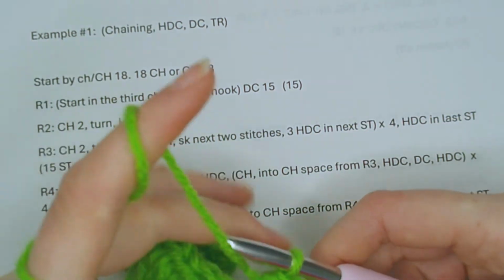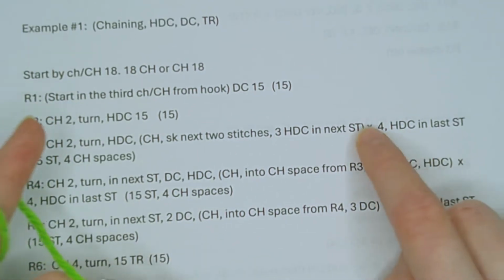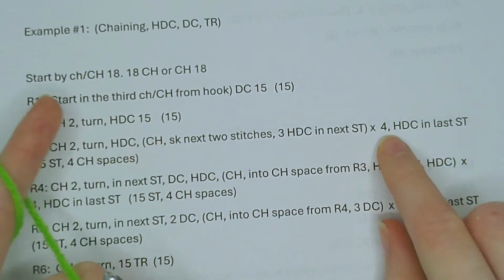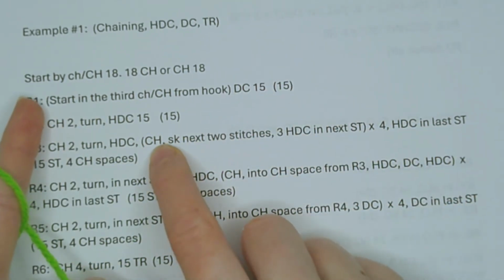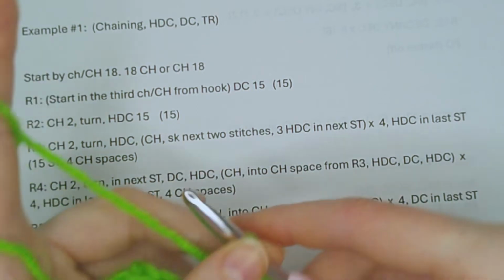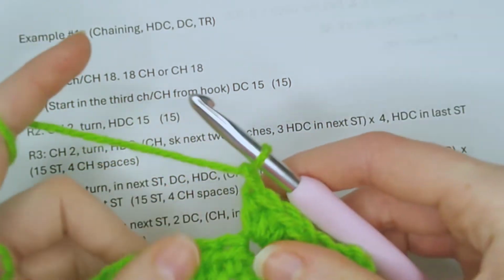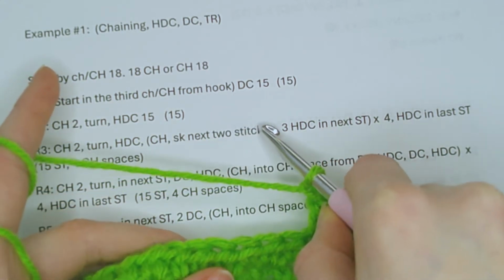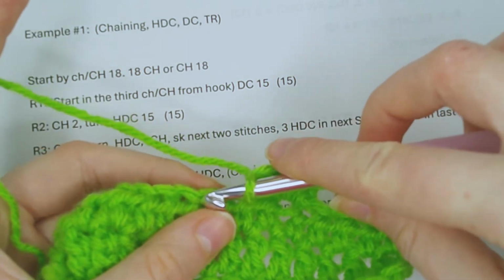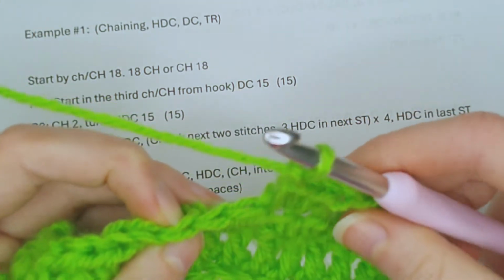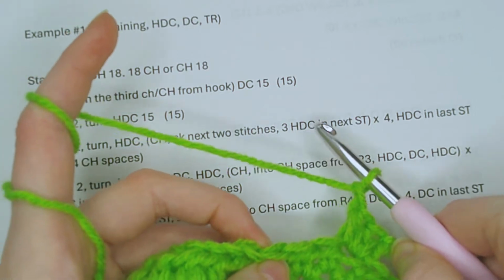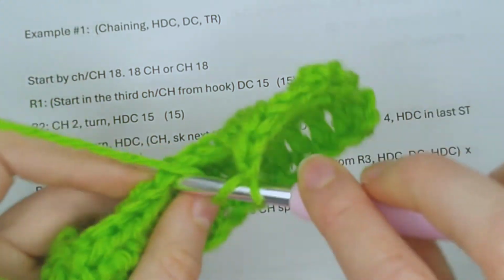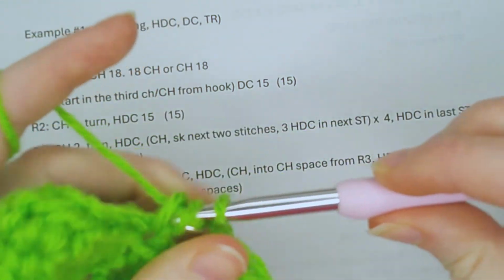The next thing it tells us to do is X4. So it finishes out the parentheses and it says X4. That really means we're going to do that 4 times. So we go to the beginning of the parentheses and it says chain 1. So we're going to literally just do it again. Chain 1. Then it says SK, so skip the next 2 stitches, and into that third stitch, as you can see, we're going to do 3 half a double crochet, HDC, into that stitch.